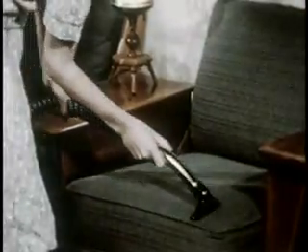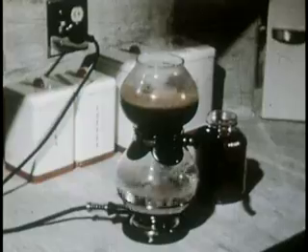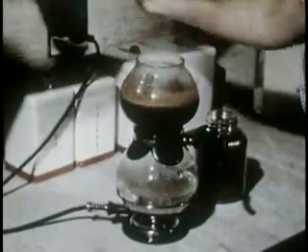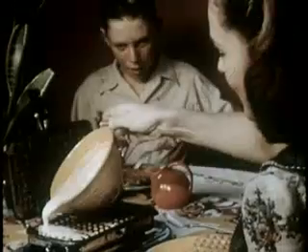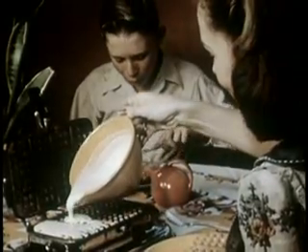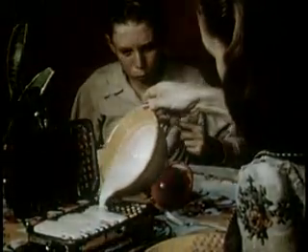Electricity at work. But what is electricity, and where does it come from? To answer these questions, let's look in on the world of electrons.